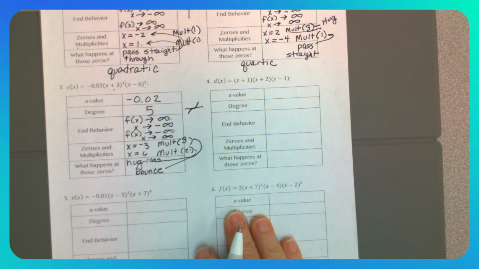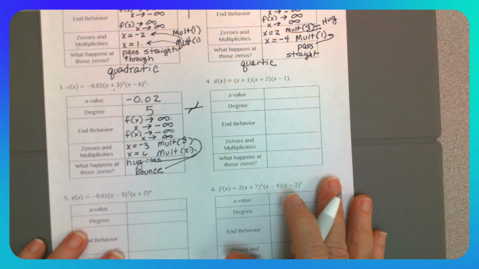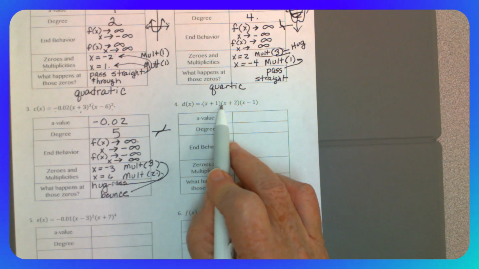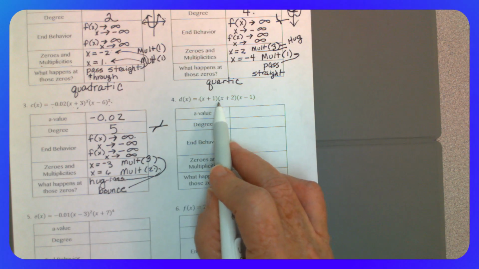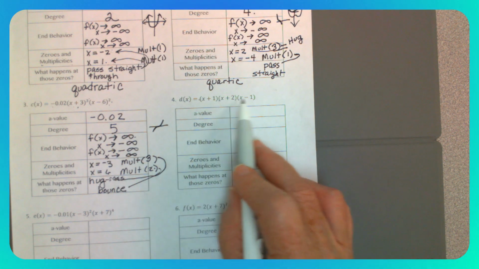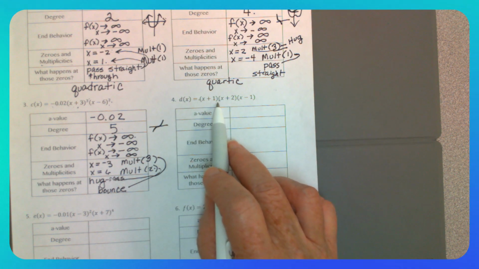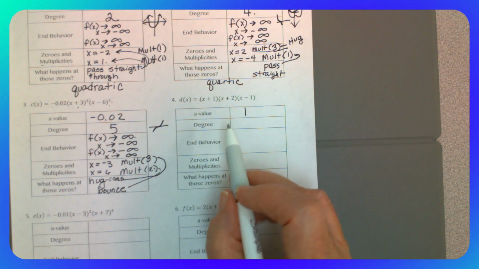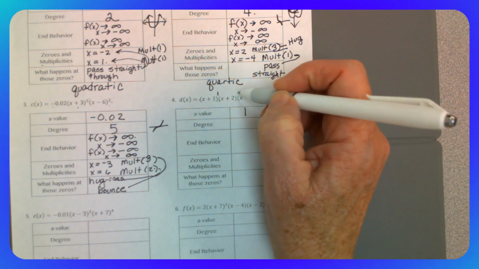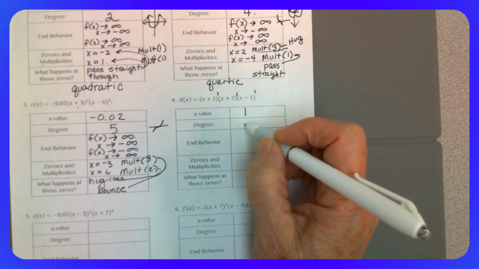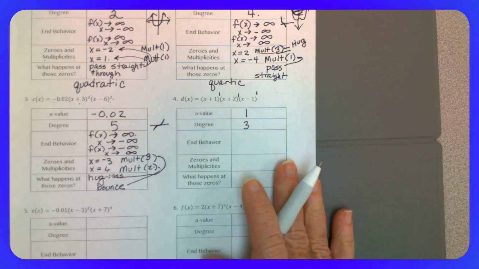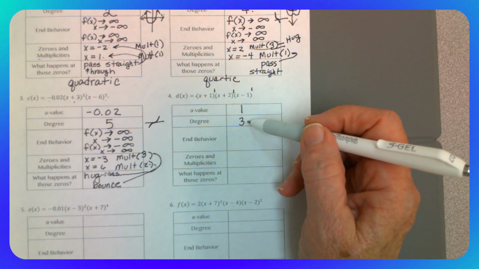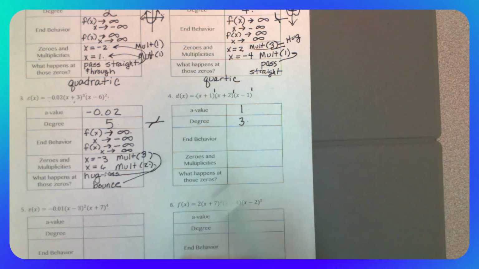Okay. All right, question number 4. All right, we have a leading coefficient. If we expand this out, or I can just look and see, our a value is going to be 1, and it's going to be positive. The degree is 1 plus 1 plus 1 is 3. And then the end behavior is going to be odd and positive.